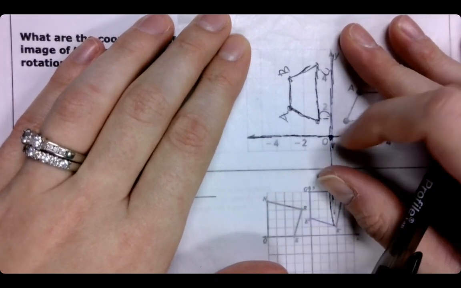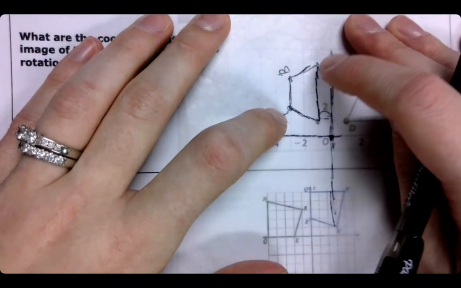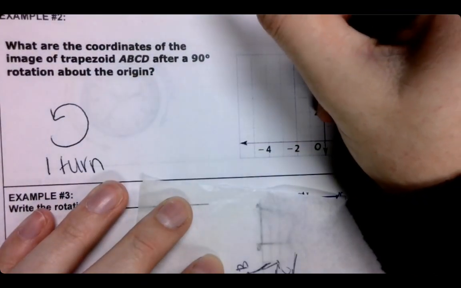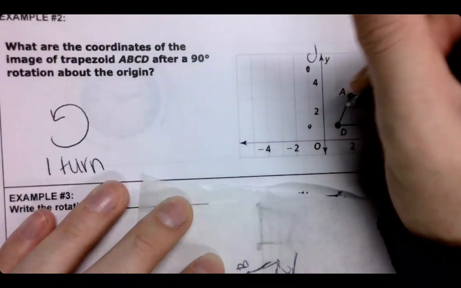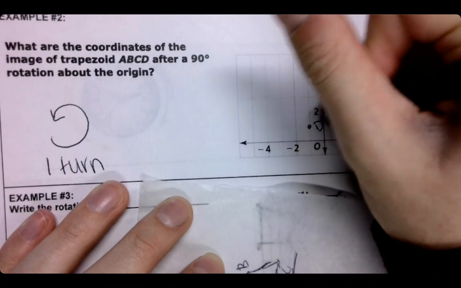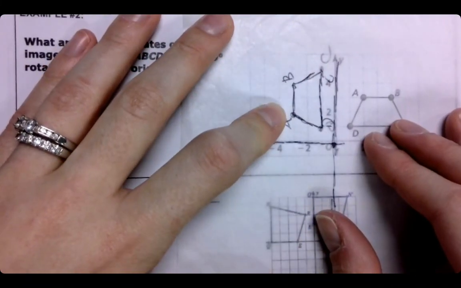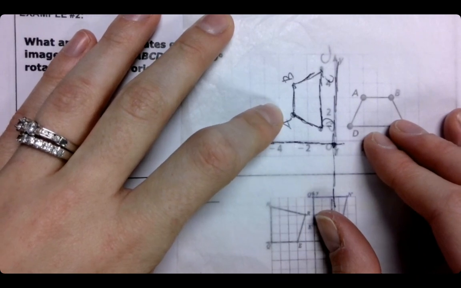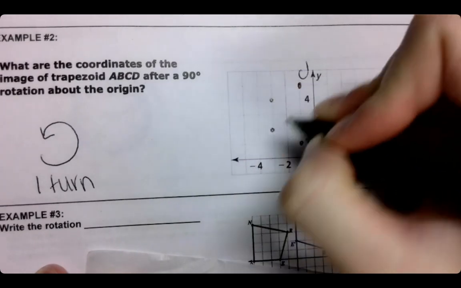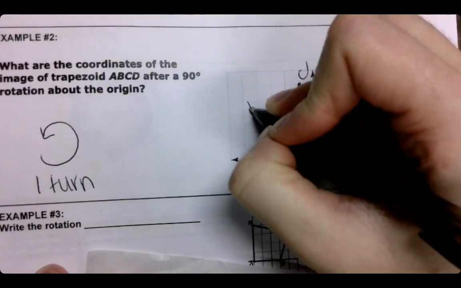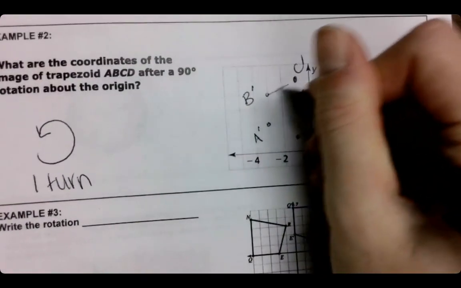And then what I do is I look, okay, so that's at -1, 1 and -1, 5. D prime. Then I put it back on, check in again. Okay, -3, 2, -3, 4. And now that is my shape rotated.